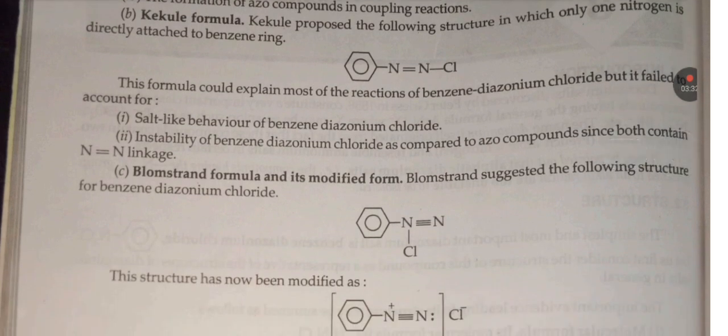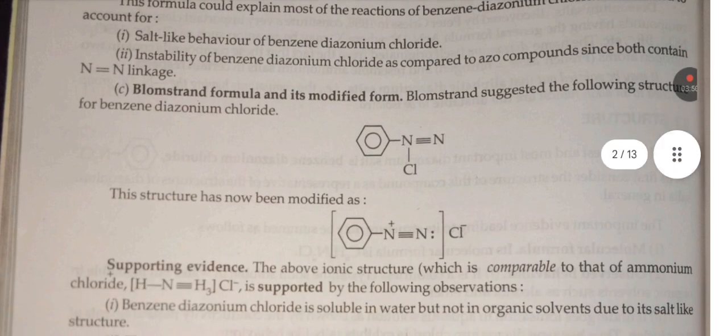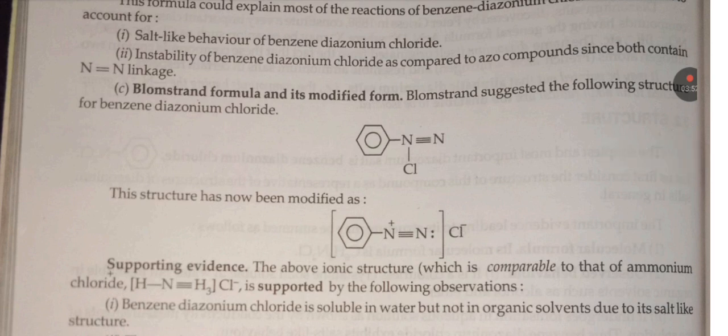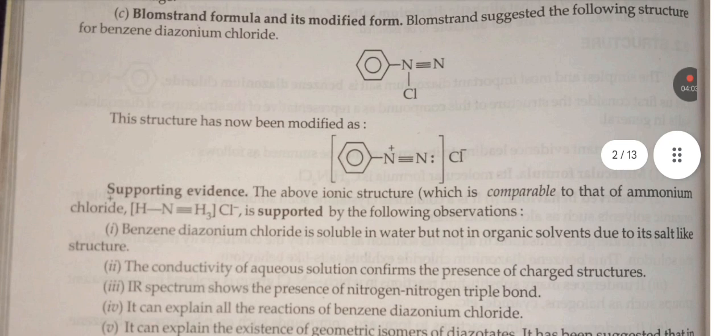Kekulé formula: Kekulé proposed the following structure in which only one nitrogen is attached to the benzene ring. This formula could explain most of the reactions of benzene diazonium chloride, but it failed to account for the salt-like behavior of benzene diazonium chloride, and the instability of benzene diazonium chloride as compared to azo compounds, since both contain an N=N linkage. Blomstrand formula and its modified form.